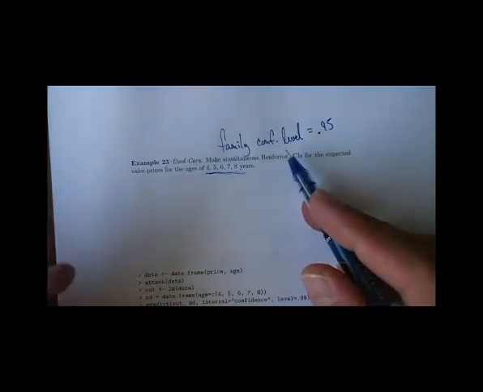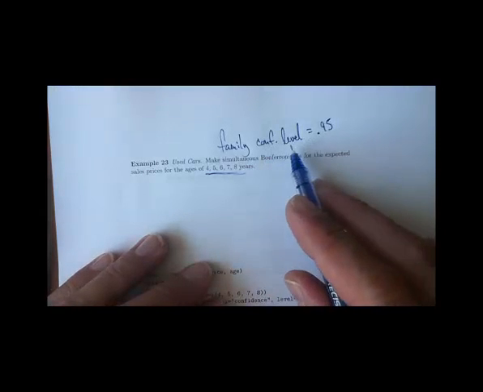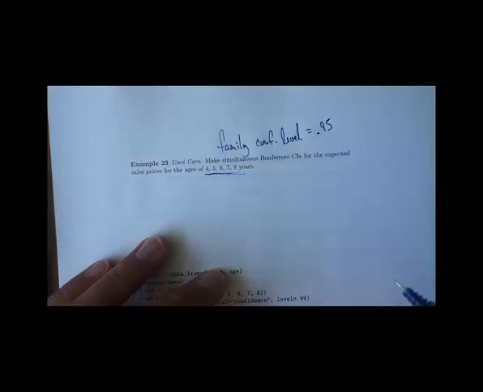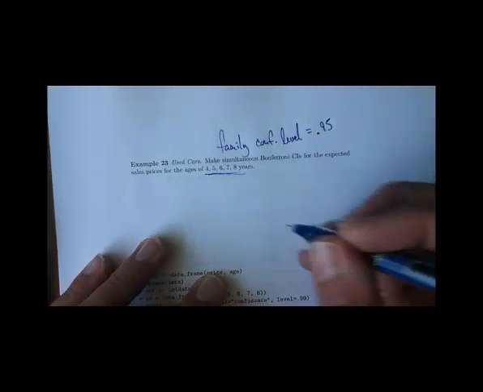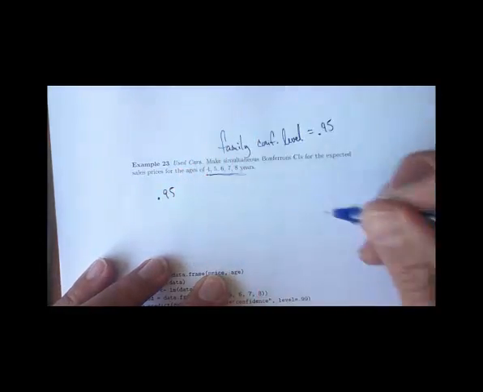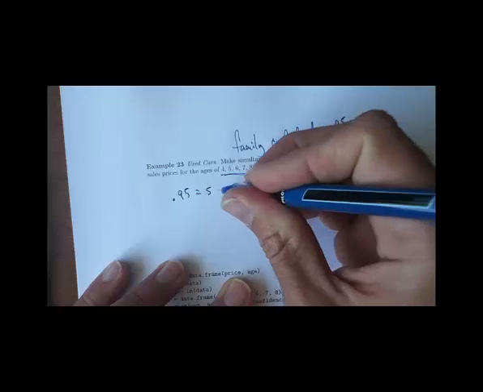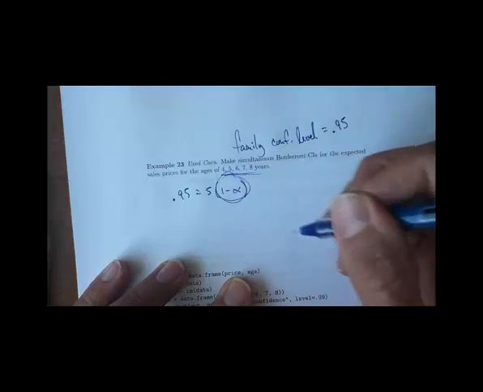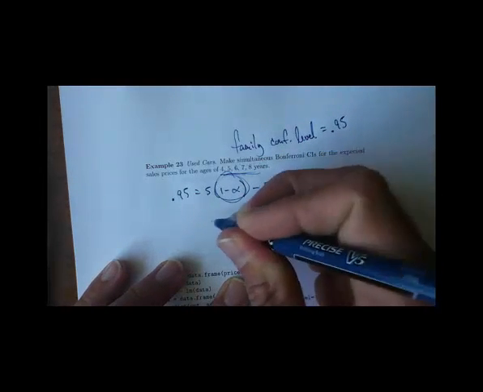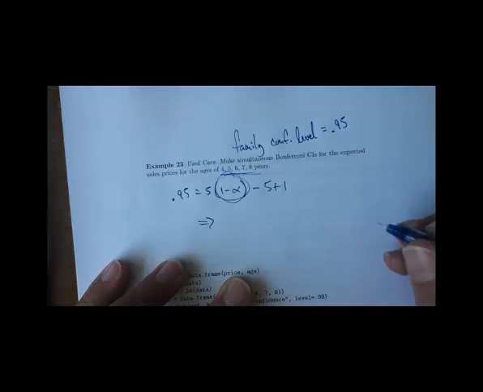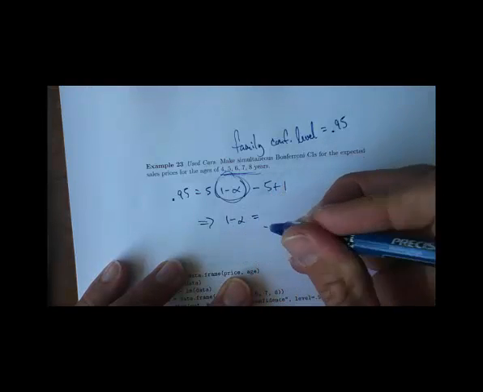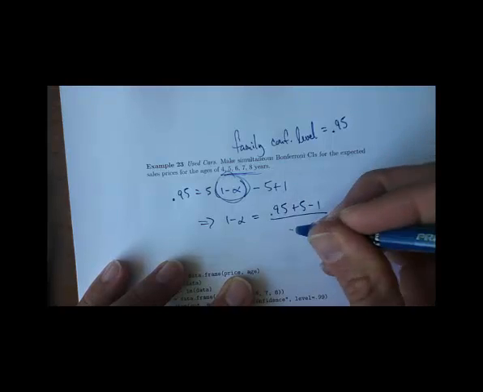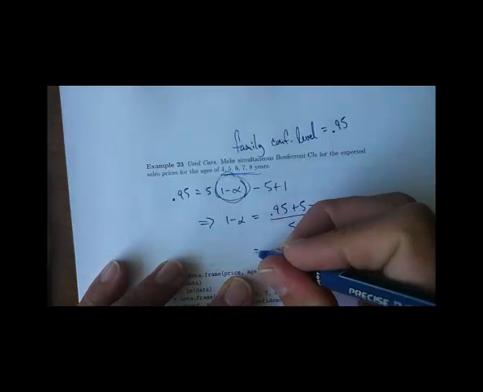or you might hear it said instead that the family error rate, the family type 1 error rate, is 5%. Then just take 95% equals 5 times 1 minus alpha, minus 5 plus 1. So you're going to solve for 1 minus alpha. This implies that 1 minus alpha equals 0.95 plus 5 minus 1, over 5. That comes out to be 0.99.